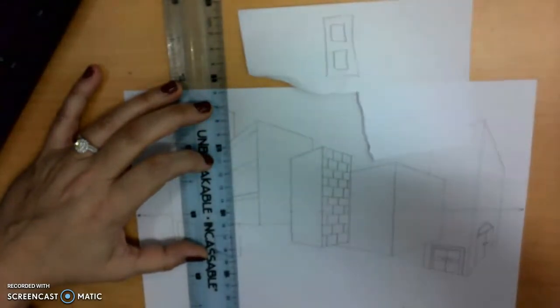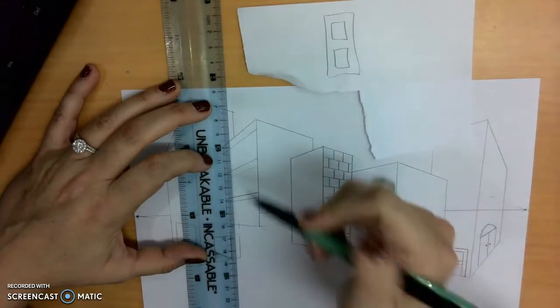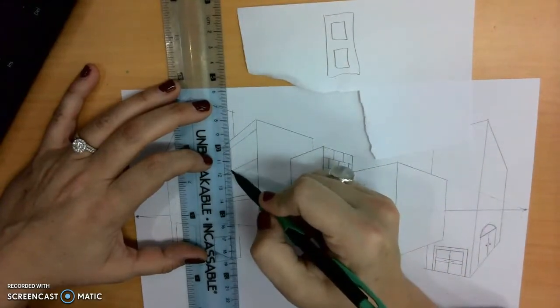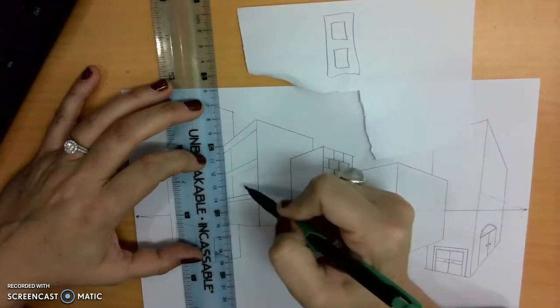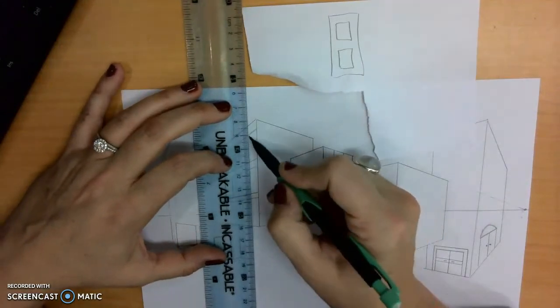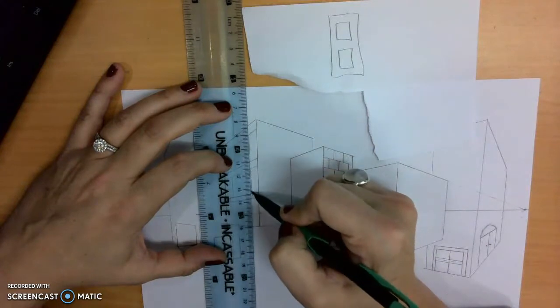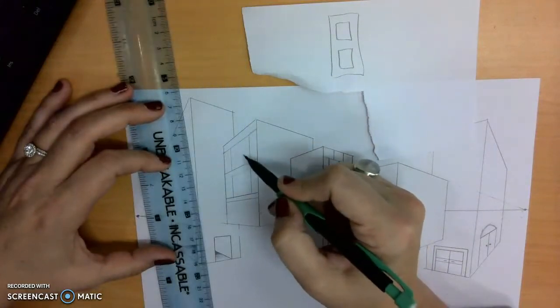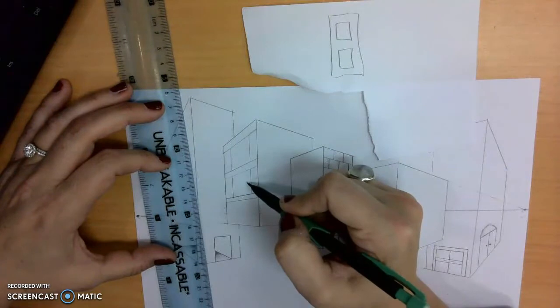So I'm going to go, sorry, my autofocus is kind of weird. There we go. I'm going to do a line here and then a line here. So I've got the left sides of my windows. I'm going to come over here, do straight lines. So now I have a window here and I have a window here.